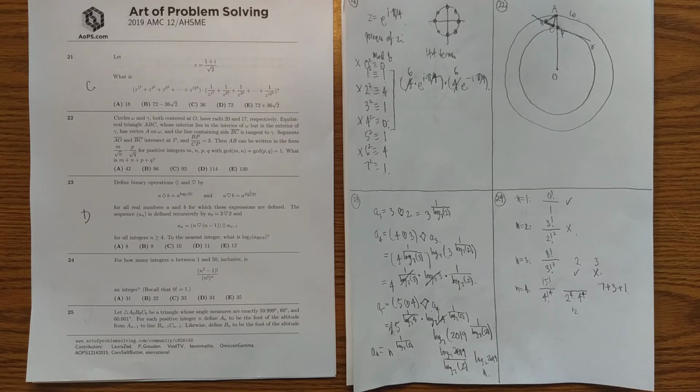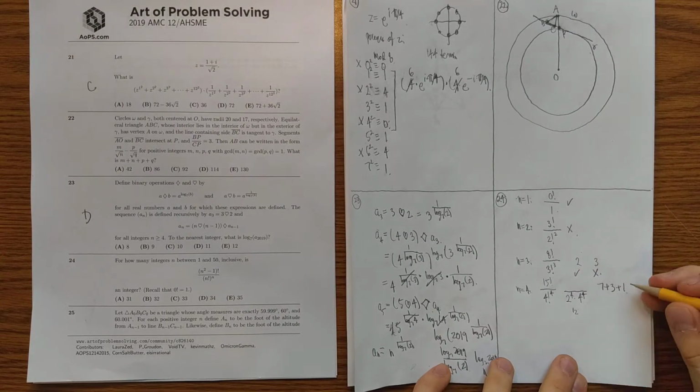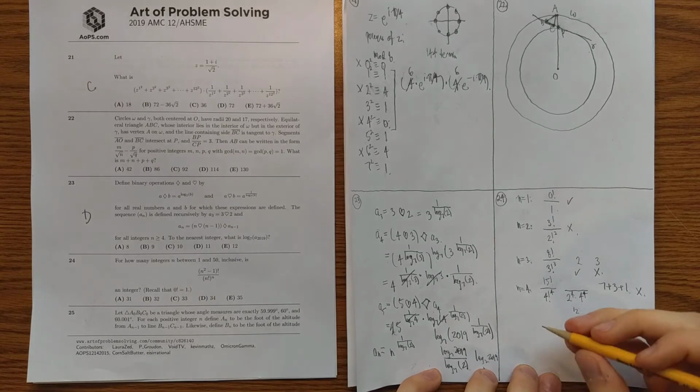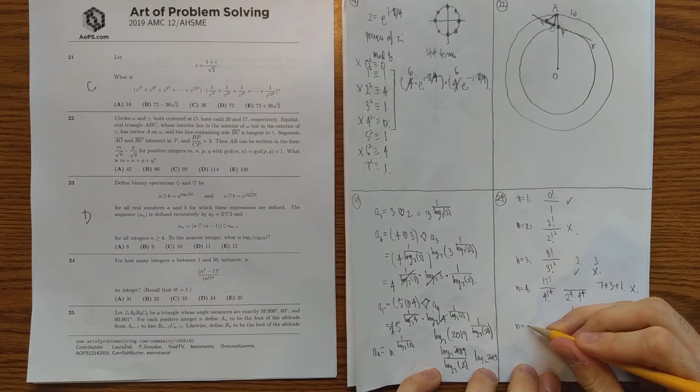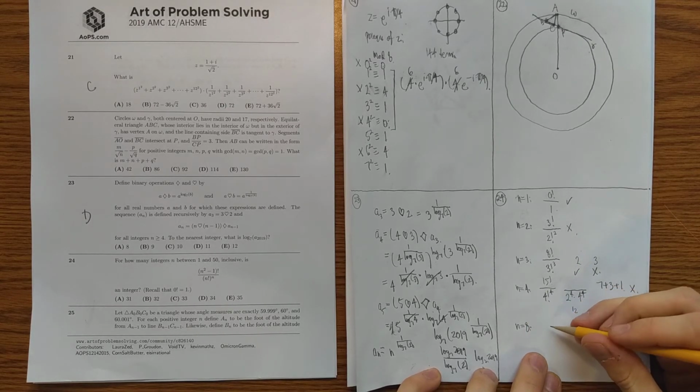I still don't have enough 2's. It's bad. What if n is 8? I mean, my sense is that prime powers are bad.